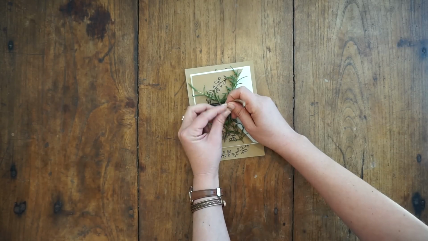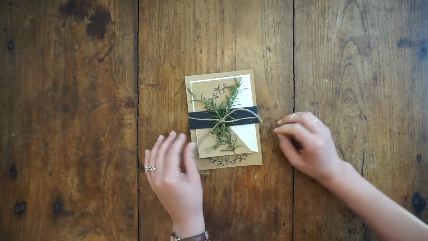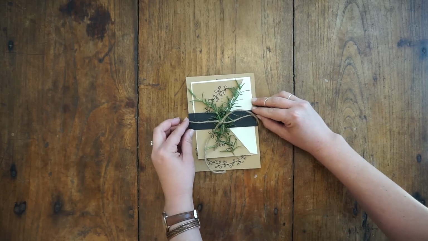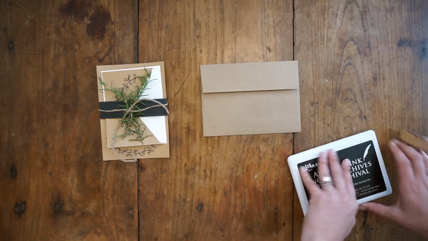And if you are curious about how rosemary actually ships, I did these for my invitations as well, and for the most part, they stayed perfectly in place. And for those that didn't, well, they got a little rosemary confetti along the way. So if you're worried about it, maybe dry it out beforehand.